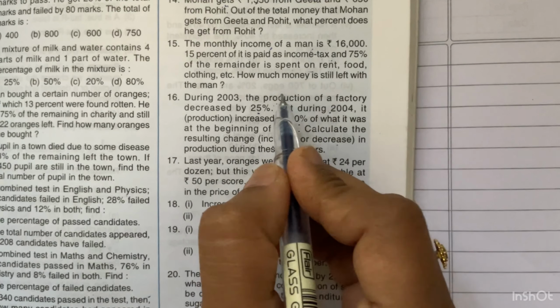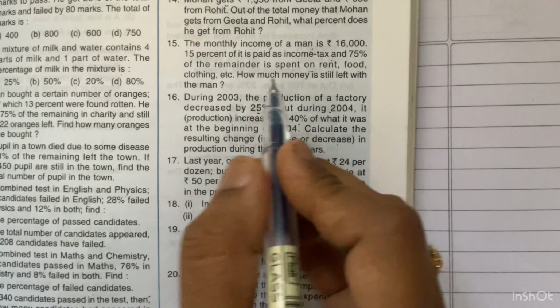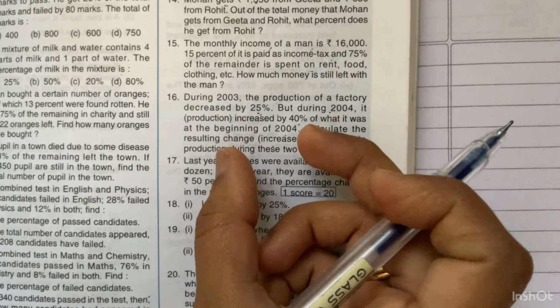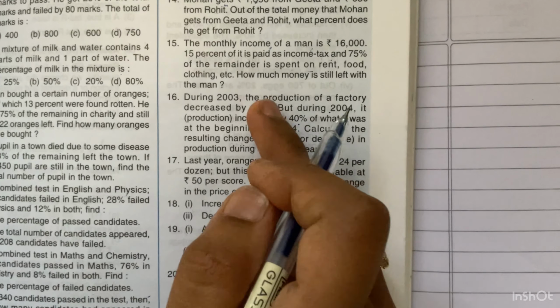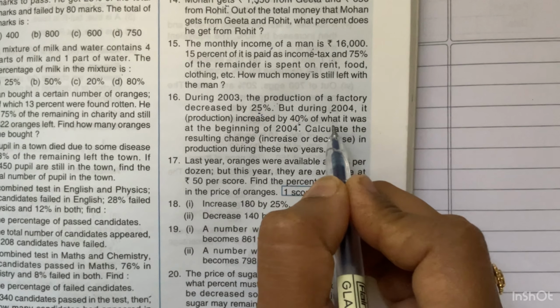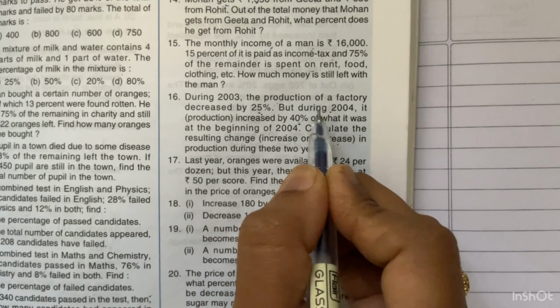If I consider 100 or x, first we need to decrease by 25%, and whatever production we get after decreasing, from that we have to increase by 40%. Because that's what has been said: what it was at the beginning of 2004.